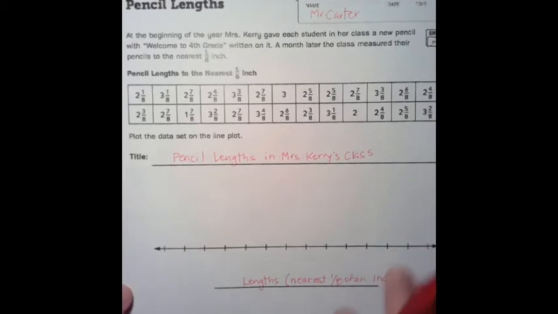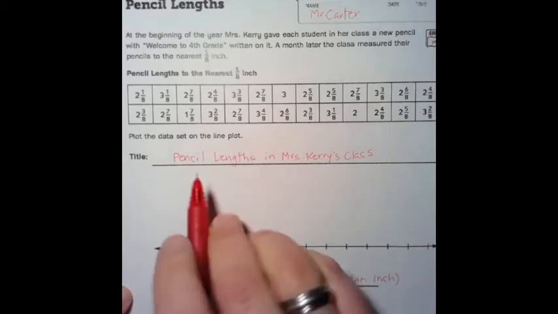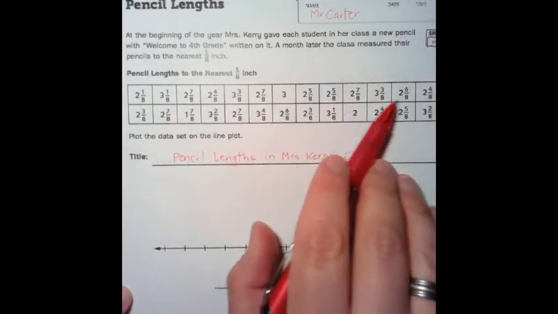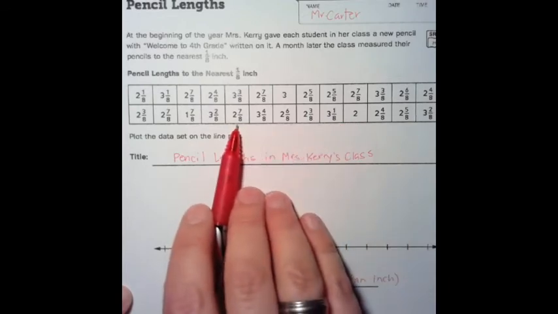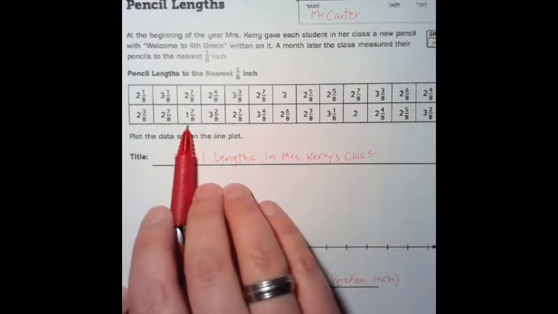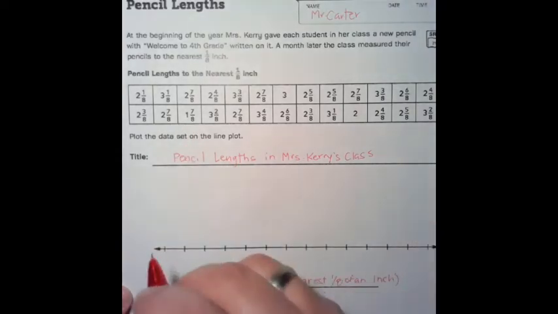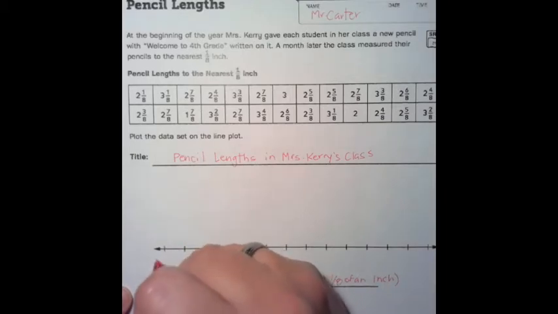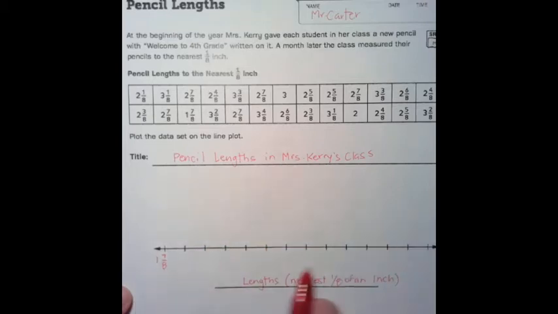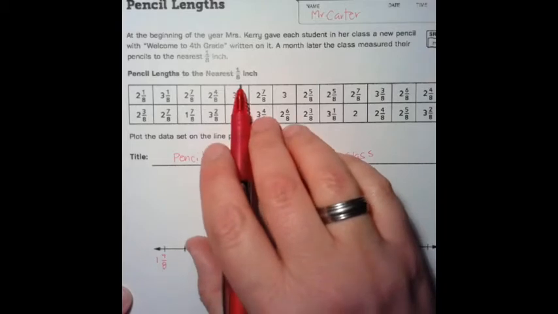So now we need to plug in here our measurements. To figure out the shortest measurement, we basically look at all our data and see which length is the shortest. So we have a pencil here with 1 7/8 of an inch, and that would be the smallest pencil length we have, or the shortest pencil length. So we're going to start our graph with 1 7/8 of an inch. And then after that, we're just going to go up 1/8 of an inch, because again, that's what we're measuring to.